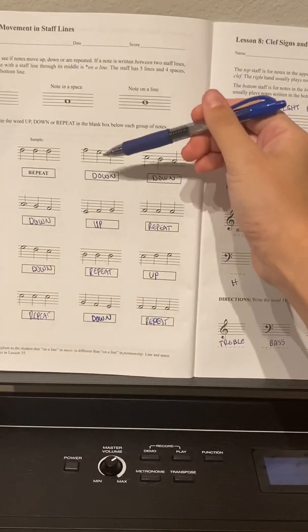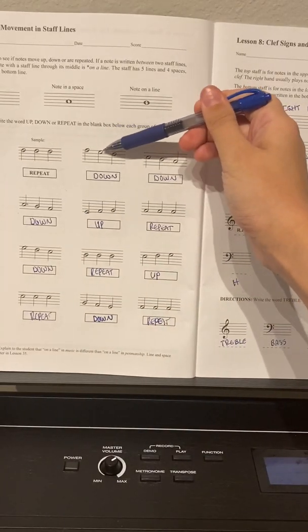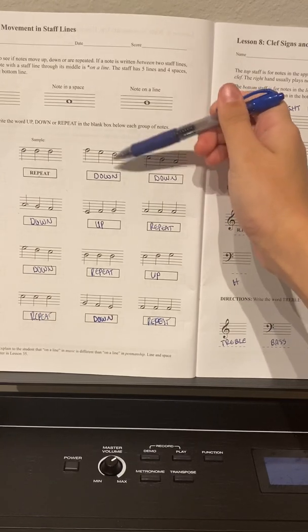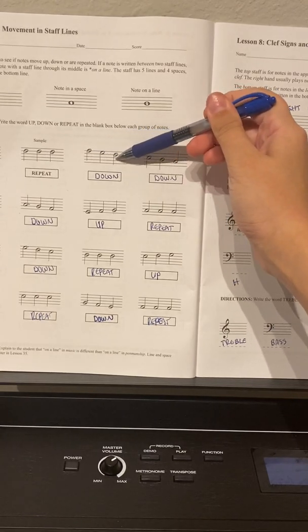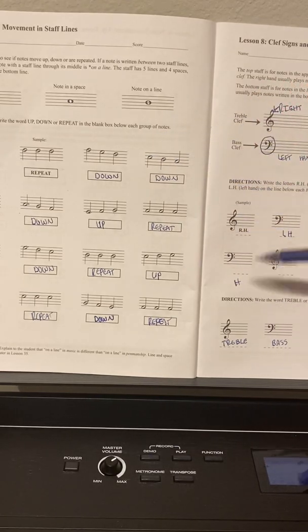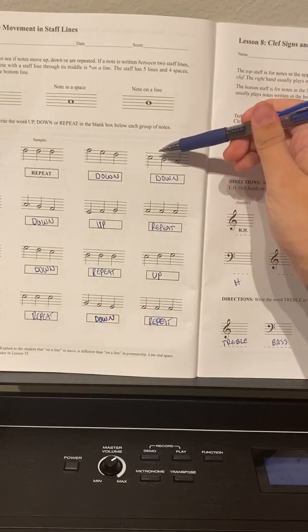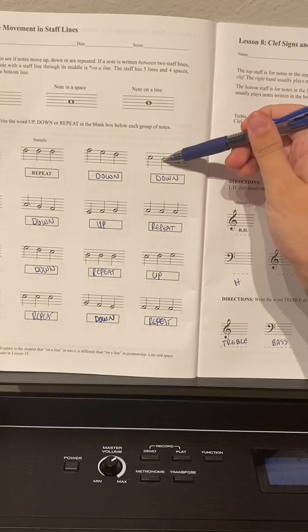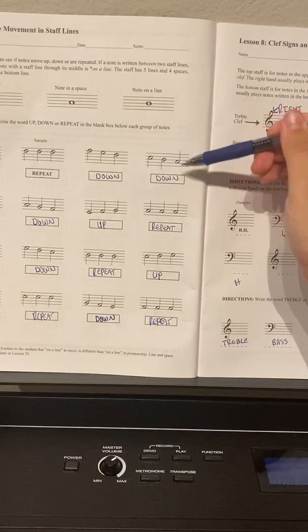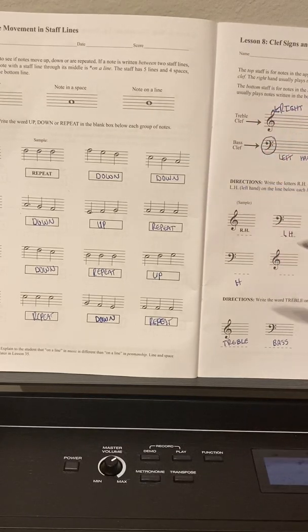And then here, it's going from A down to G to F. So you would write down, right? Because it's moving down the staff lines, okay? And here it's going from E to D to C. Again, it's moving down, so you would write down.